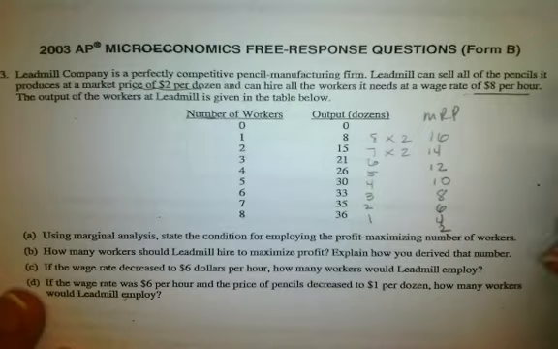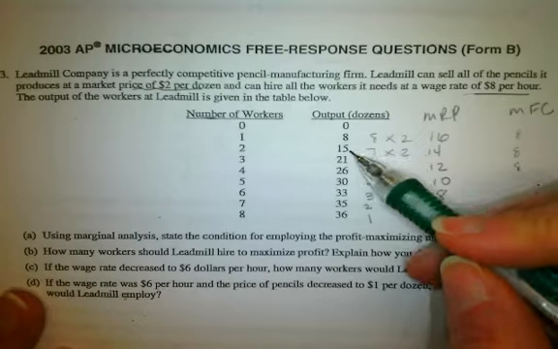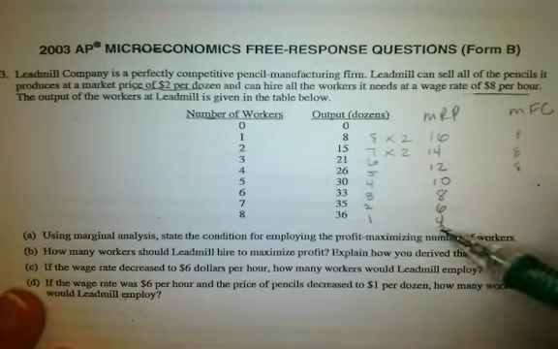And then the marginal factor cost is your $8. All right, so we're going to hire each worker at $8. So this is going to be $8. If I hired this worker, it's 8. The cost of this one is 8. The cost of this one.